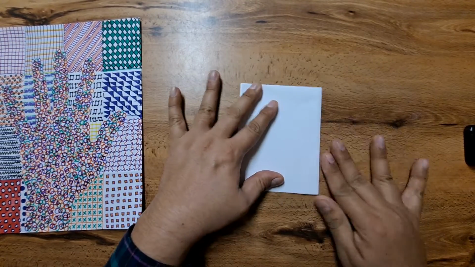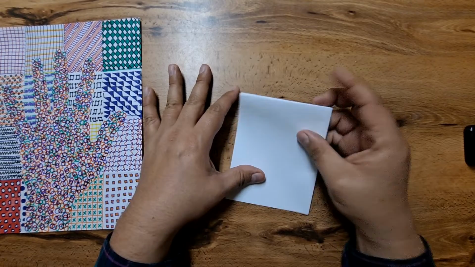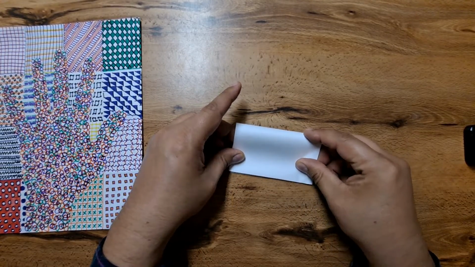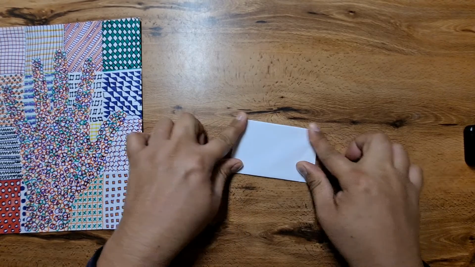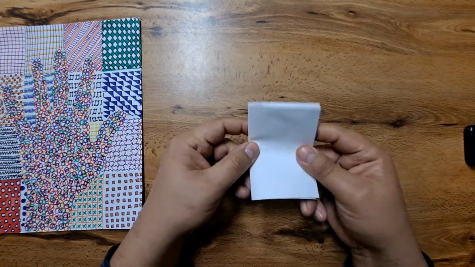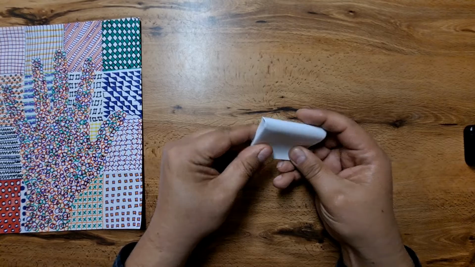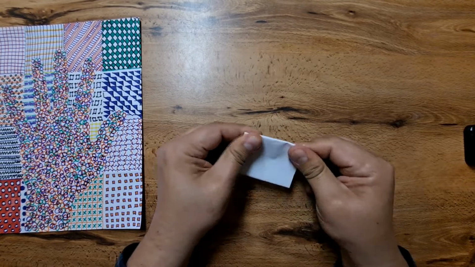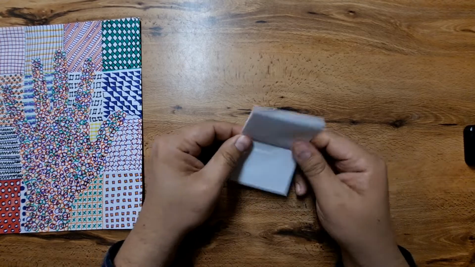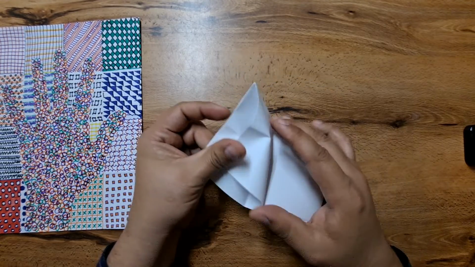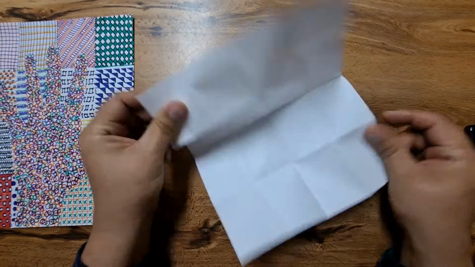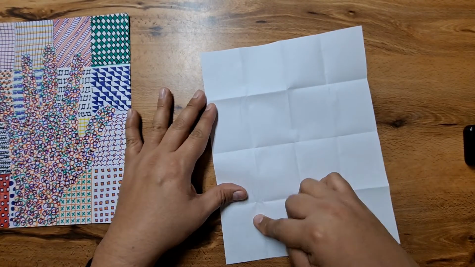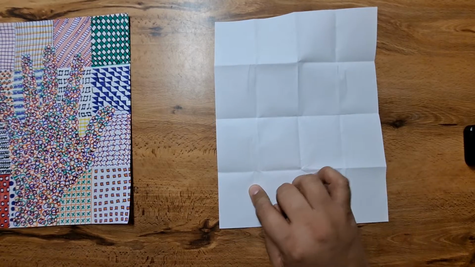After you fold it in half, you're going to fold it in half one more time, and then finally, one last time. You should in the end have a total of 16. So let's open it up. You're going to see that you have 1, 2, 3, 4, 1, 2, 3, 4, and 4 times 4 is 16.